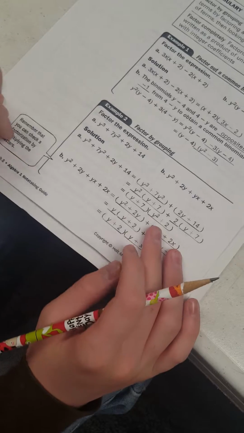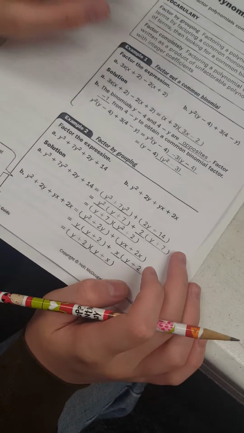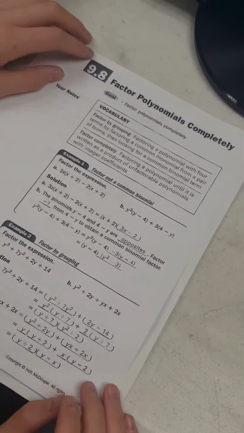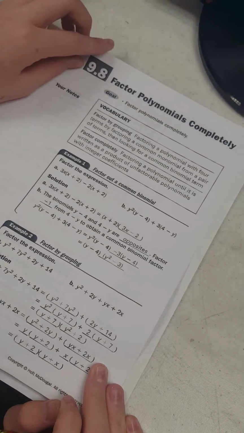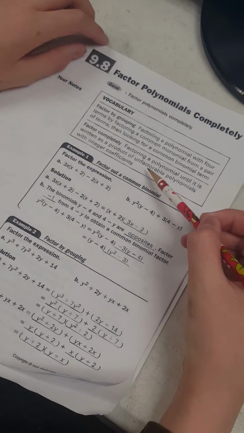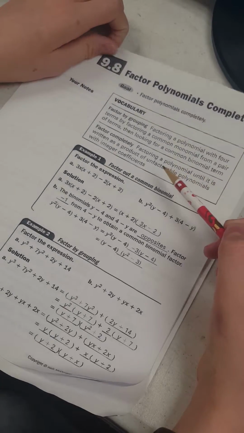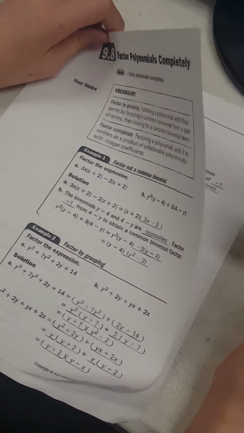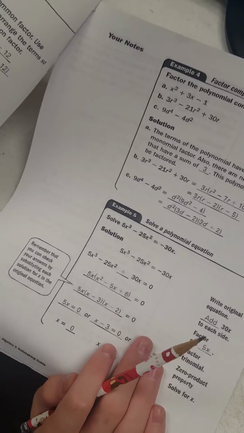And now, factor completely. Factoring a polynomial until it is written as a product of factorable polynomials with integer coefficients. So, if I'm going to factor completely, I have example 4.